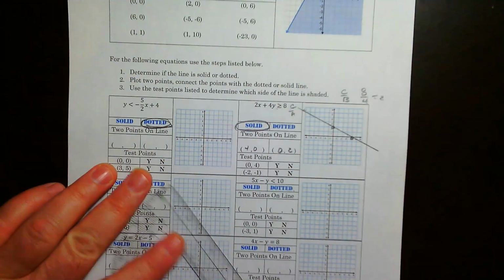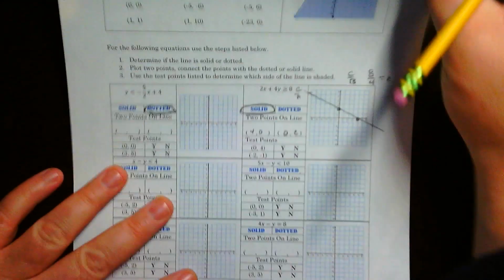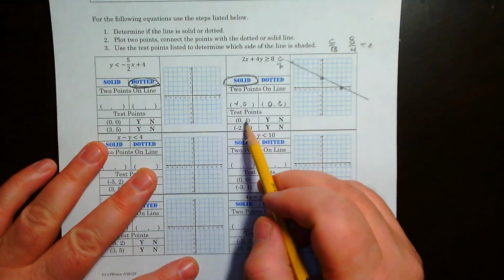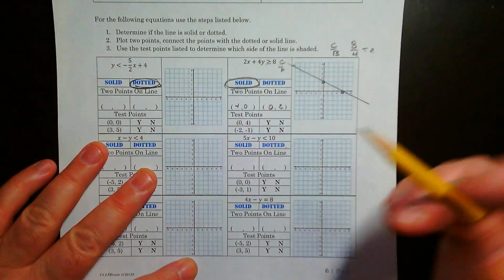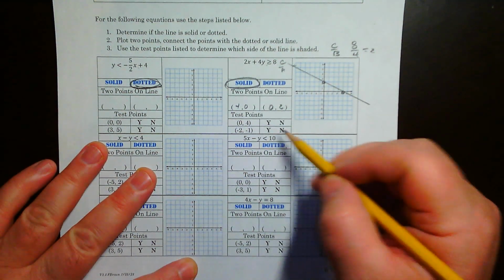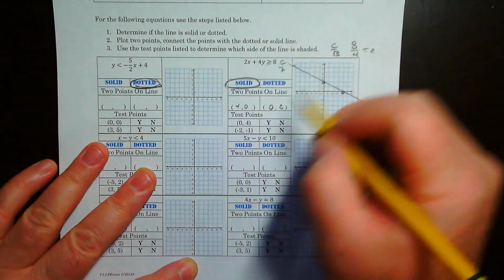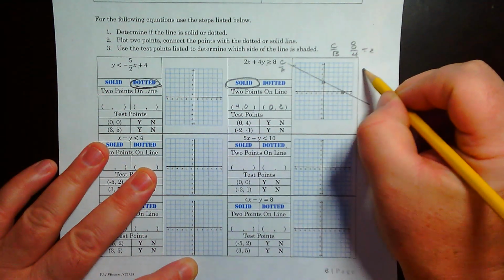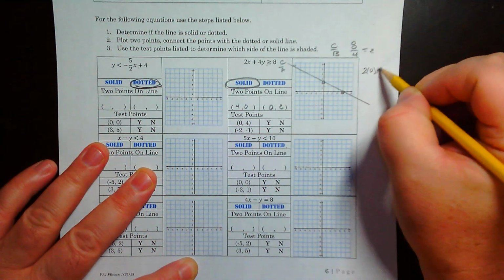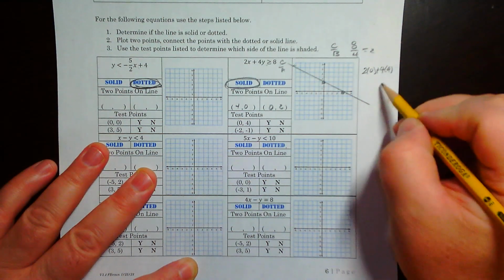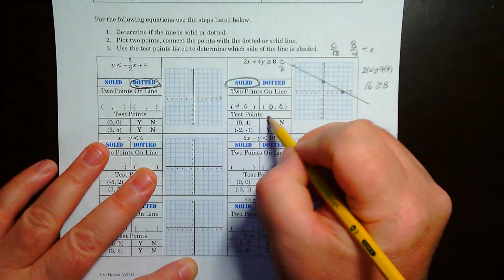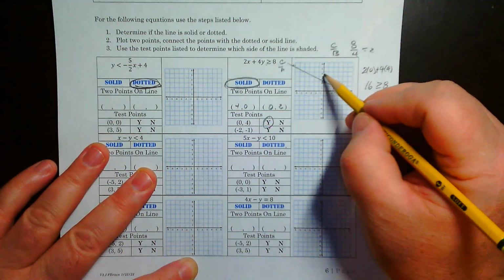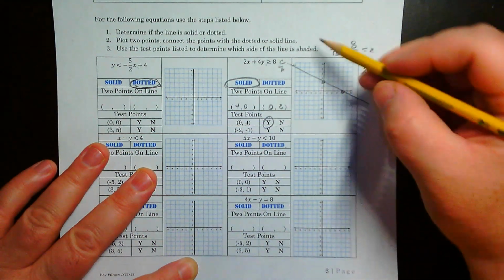All right. So now, test points. What we're being asked to do is plug these into the equation and see if they are solutions or not. If it is a solution, we circle yes. If it's not, we circle no. So I'm going to do that as scratch work over here. So 0, 4: 2 times 0 plus 4 times 4, that's 16. Is 16 greater than or equal to 8? Yes. So 0, 4 is up here, which means I'm going to be shading above for sure.